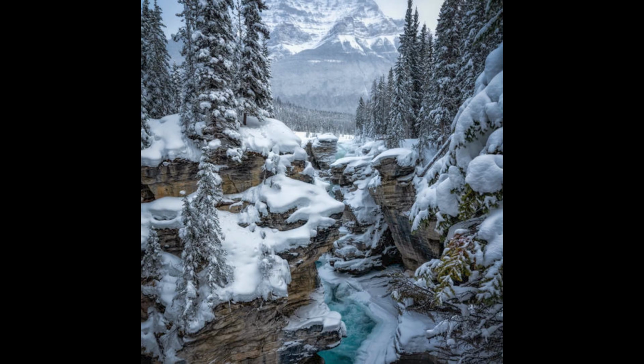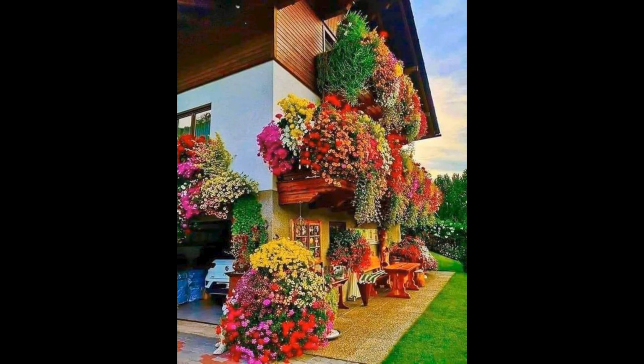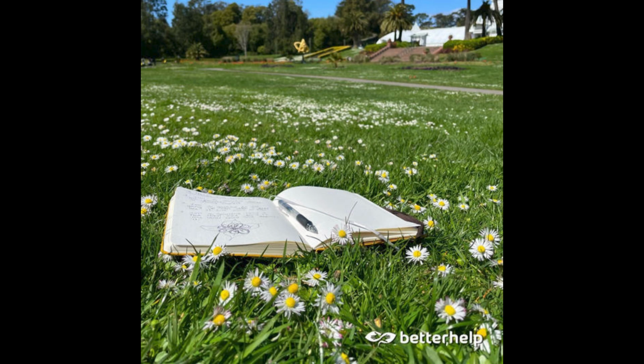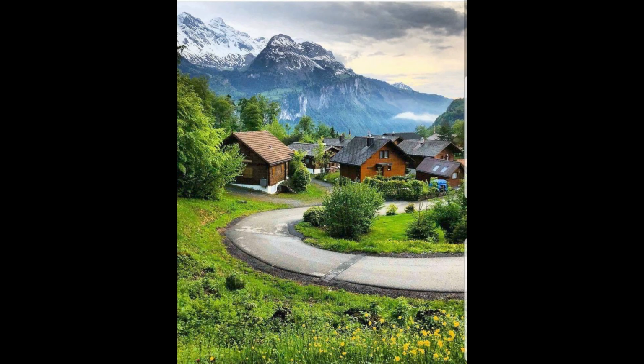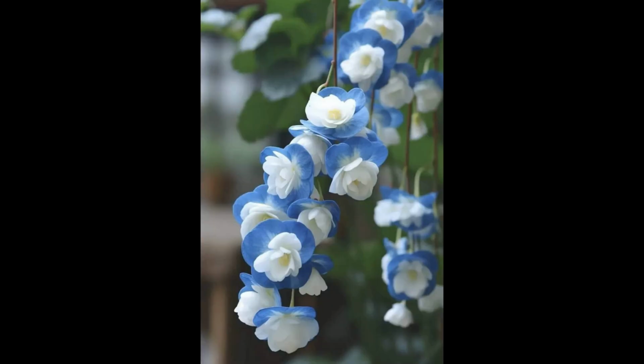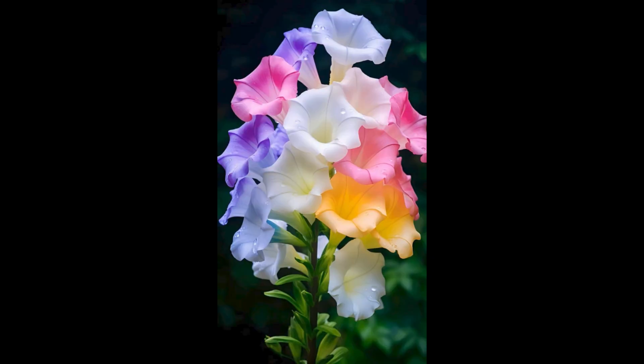Number three, puzzle games. Classic games like Sudoku, crossword puzzles, or logic puzzle apps are excellent for stimulating the brain. Engaging in puzzles can help improve concentration, focus, and mental agility.